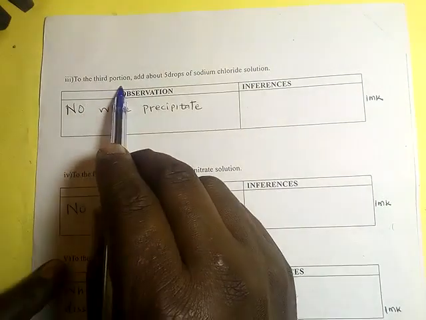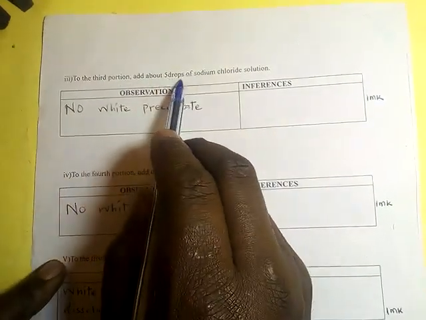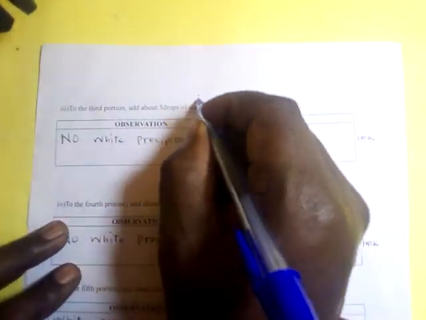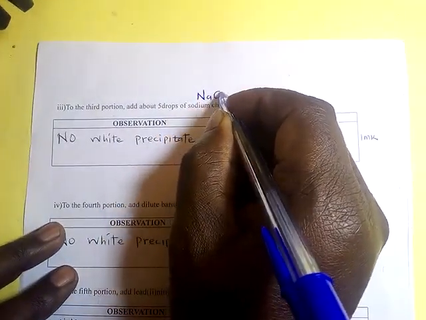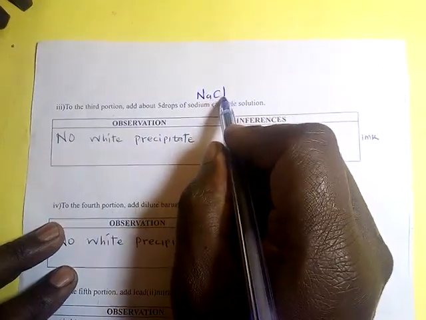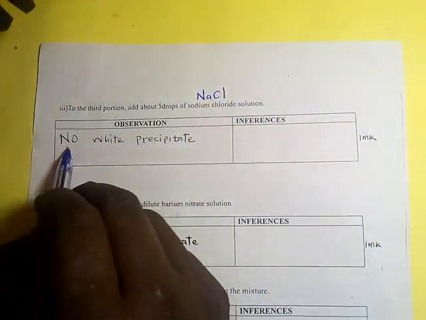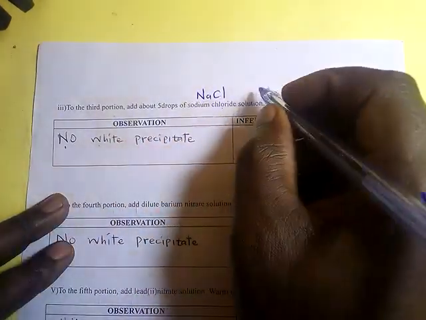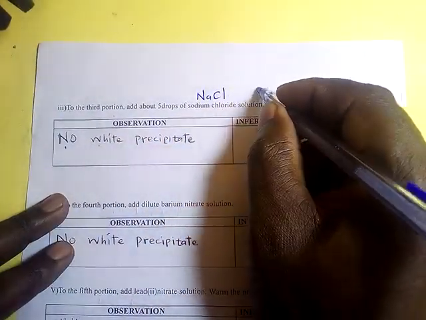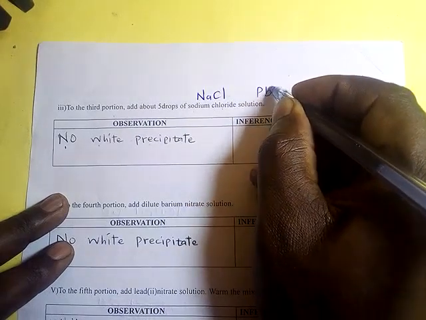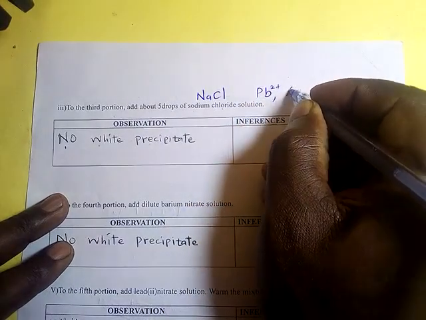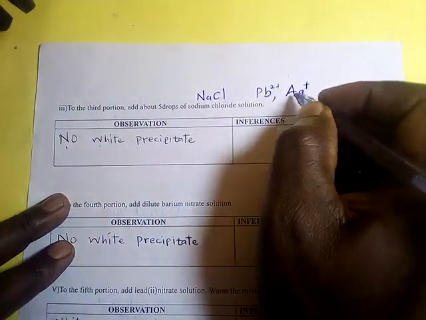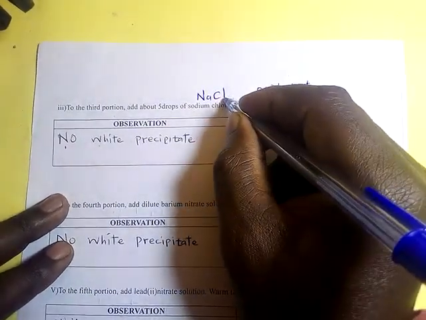To the third portion, add about 5 drops of sodium chloride solution. Now we are adding sodium chloride. Here we are concerned about the chloride ions. No white precipitate formed. If there was a white precipitate, we would expect lead or silver. Silver chloride is a white precipitate, lead chloride is a white precipitate.